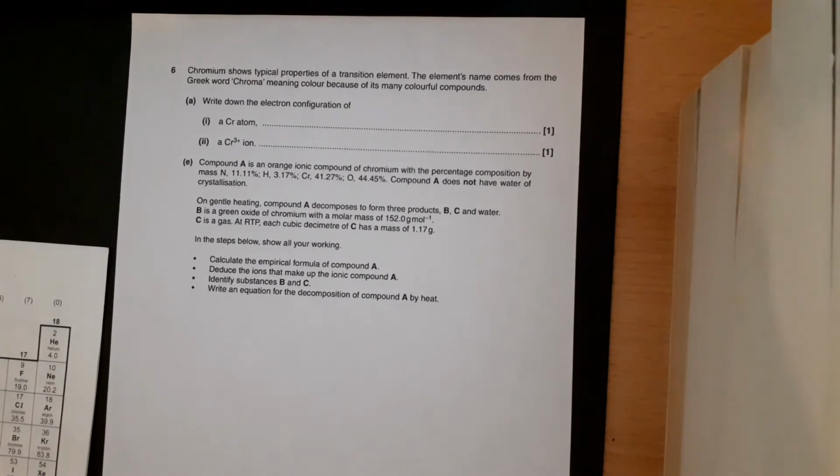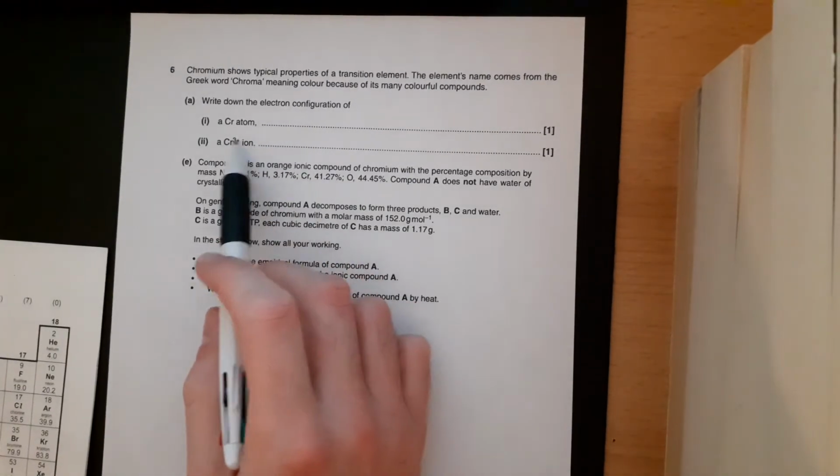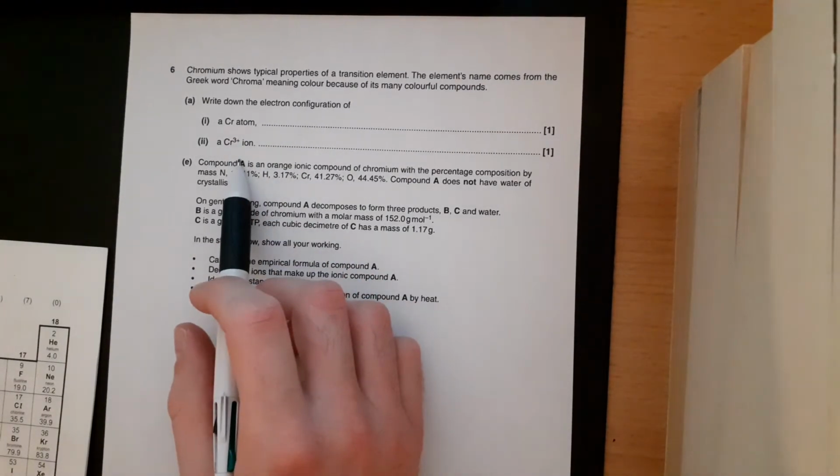Slightly different question to start with here. This is a long question that's quite tricky, but it starts off with this nice easy bit. We've seen questions like this before. It just wants us to write the electron configurations of a chromium atom and a chromium ion.